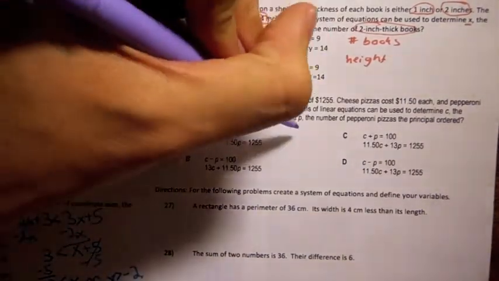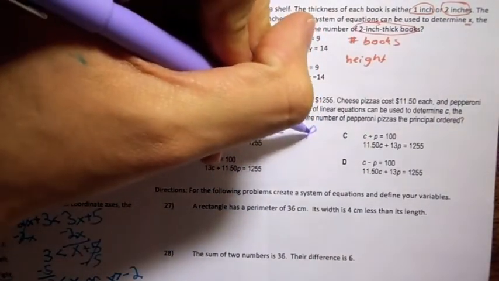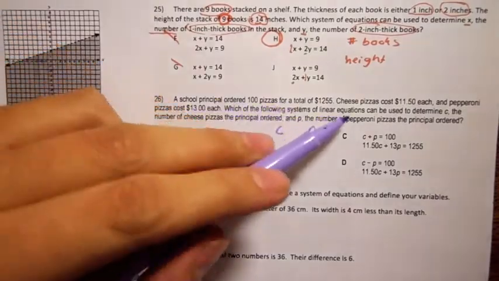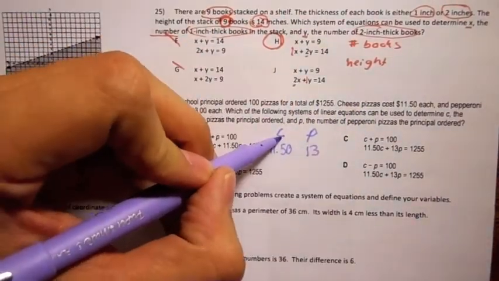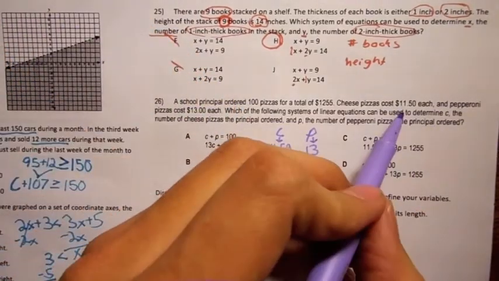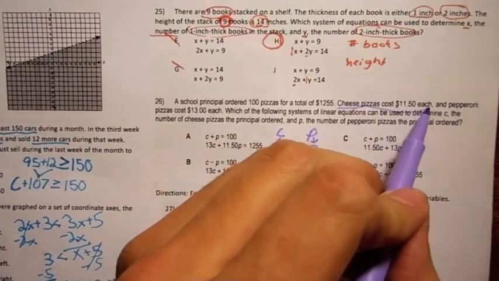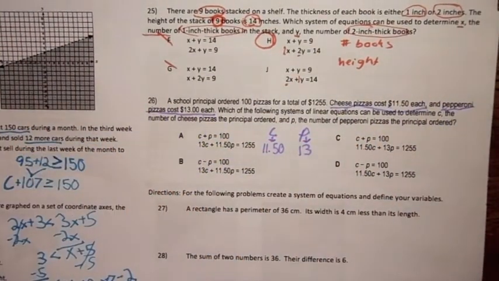So we have 2 variables here, C and P. C for cheese, P for pepperoni. And we're given 2 numbers, 11.50 and 13. That C is going to be linked with 11.50, and that P is going to be linked with 13, because it tells us here cheese pizzas are 11.50 each, pepperonis are 13. That'll come towards our system later.